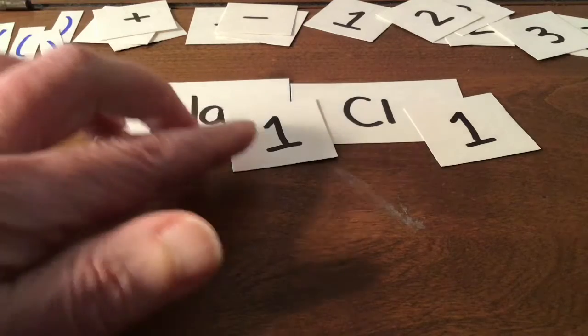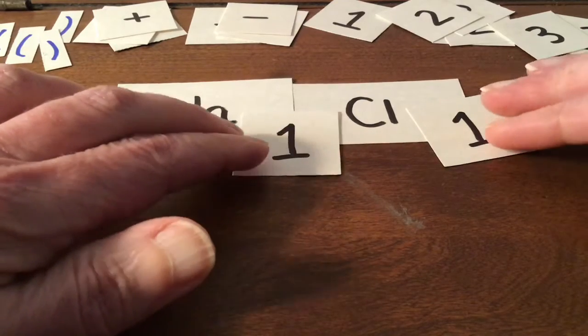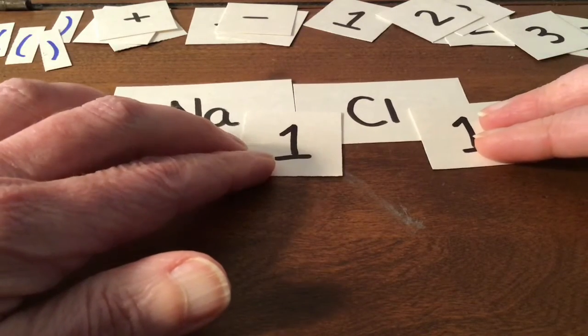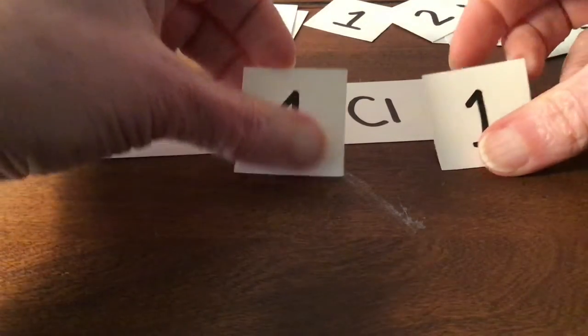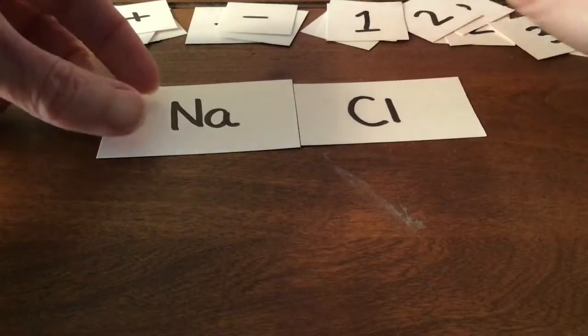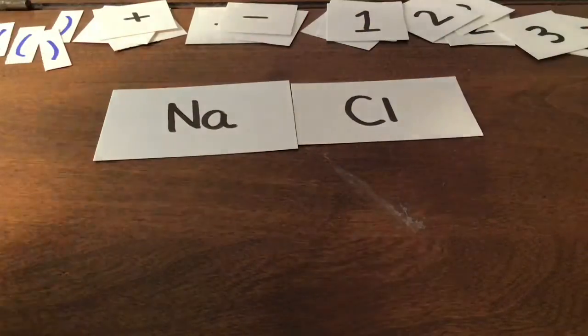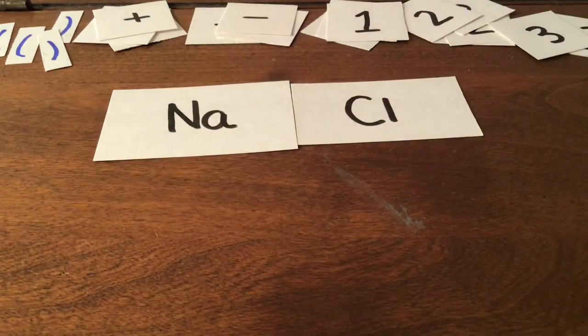So the formula for sodium chloride is Na1Cl1. In chemical formulas, a 1 is written as understood, so that means that the 1s aren't written in. So when we see the formula for sodium chloride written as NaCl, that means I have 1 Na and 1 Cl, and we just say NaCl.